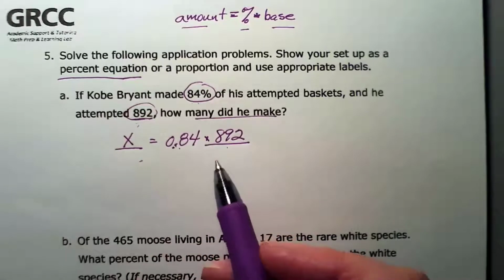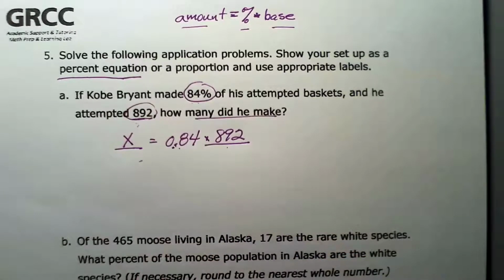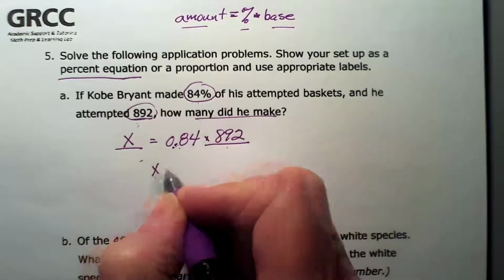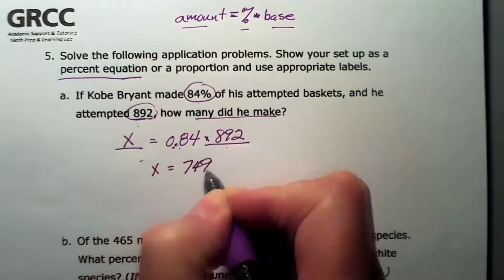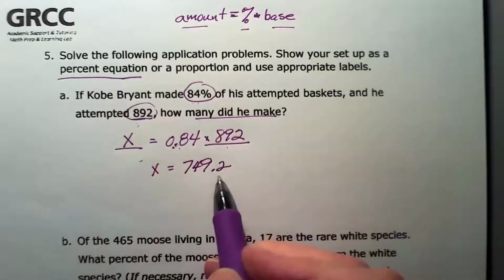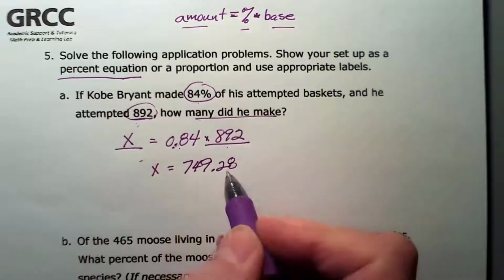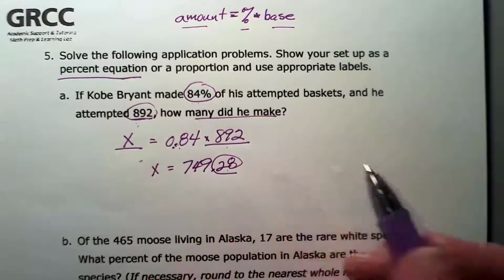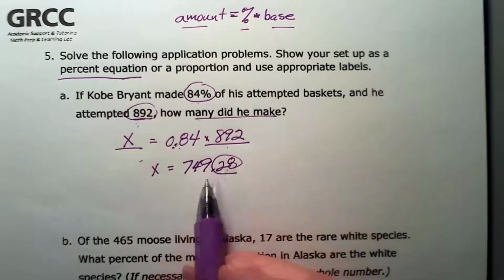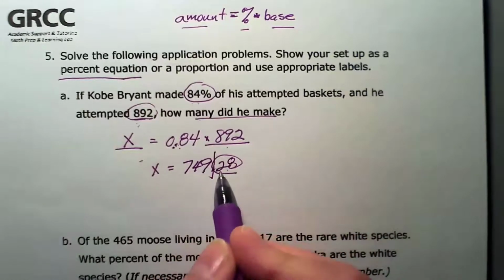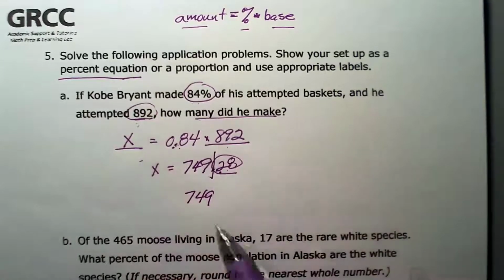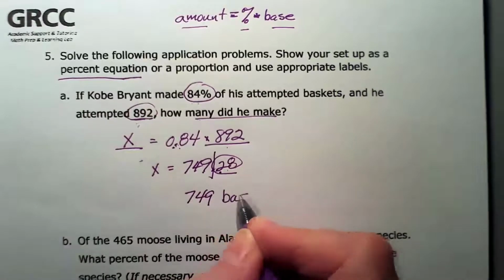So then I just multiply, and I'm going to go off to the side and do it. So 0.84 times 892 is 749.28. You can't make 0.28 of a basket, so you have to round to a whole number. So on this one, I'm rounding to here. 2 is smaller than 5, so it's going to stay at 749. And because there's words in the problem, I want words in my answer, so 749 baskets.